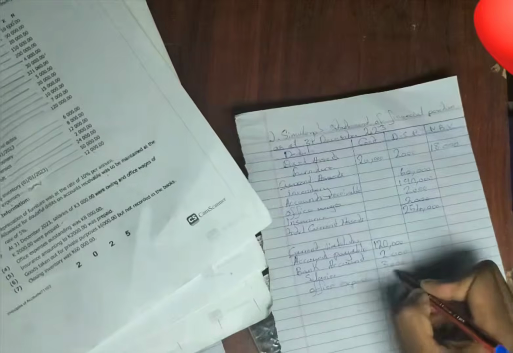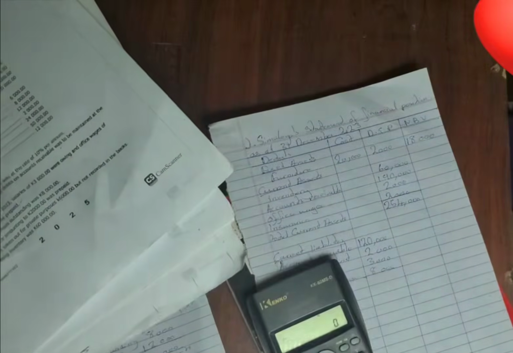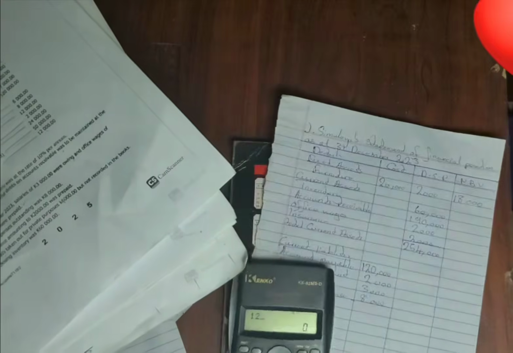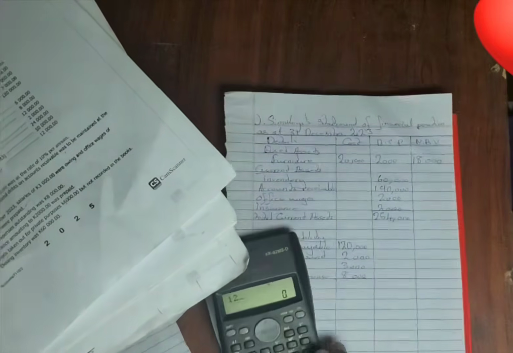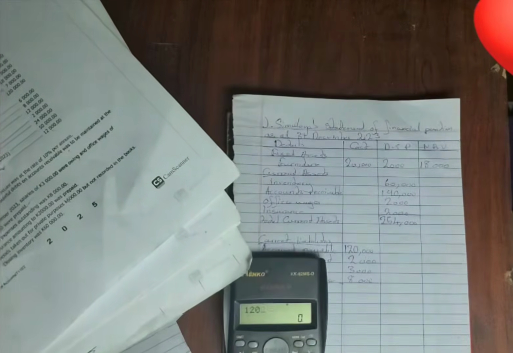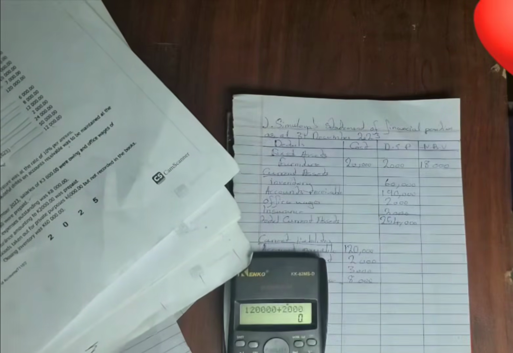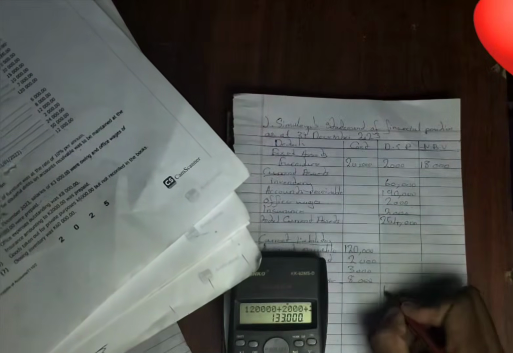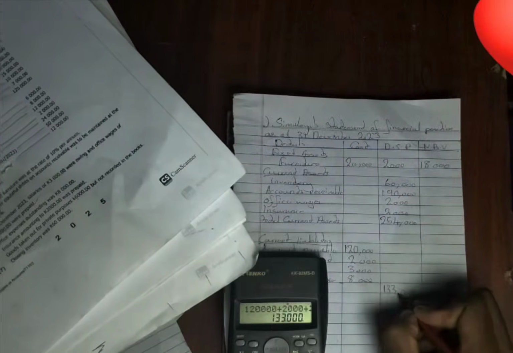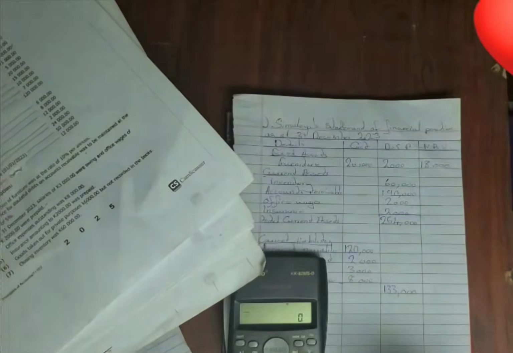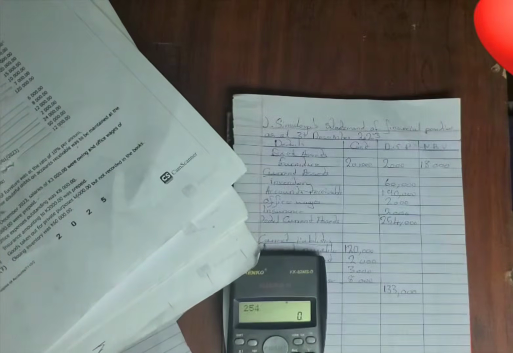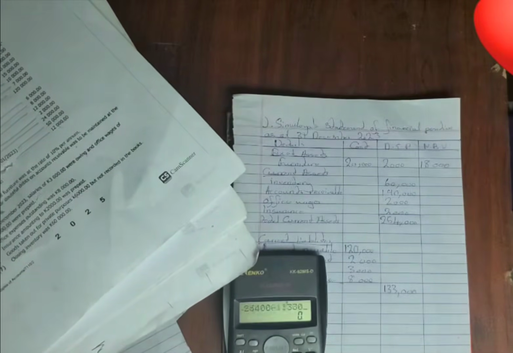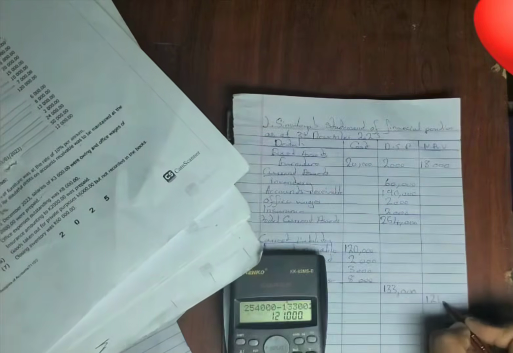Then we add up the total of everything. 120,000 plus 2,000 plus 3,000 plus 8,000 will give me 133,000. Then we subtract the two, the current assets and the current liabilities. 254,000 minus 133,000 will give me 121,000.